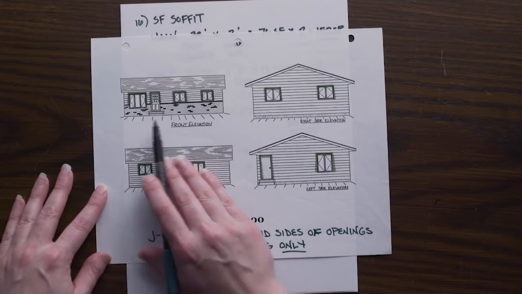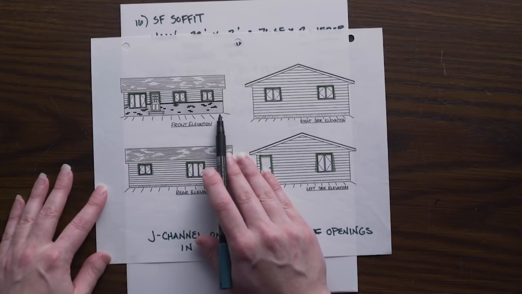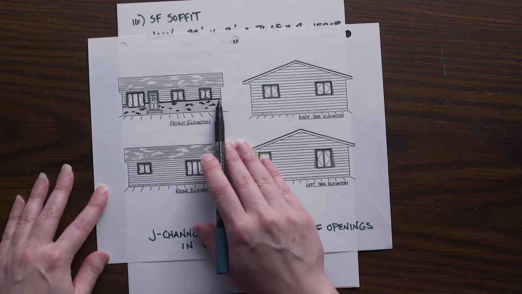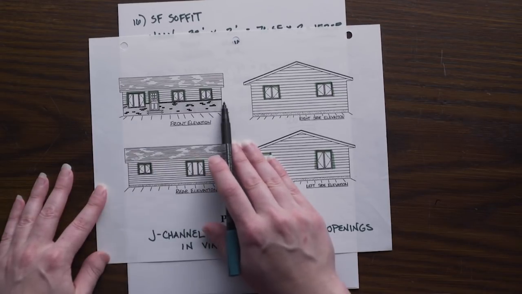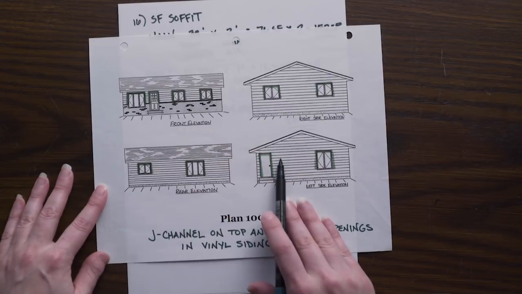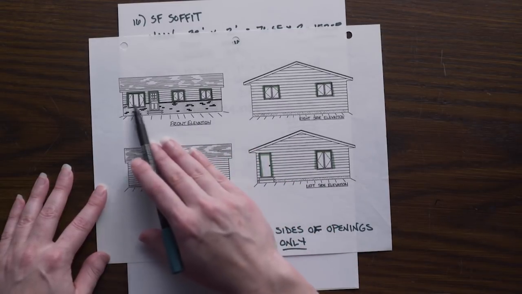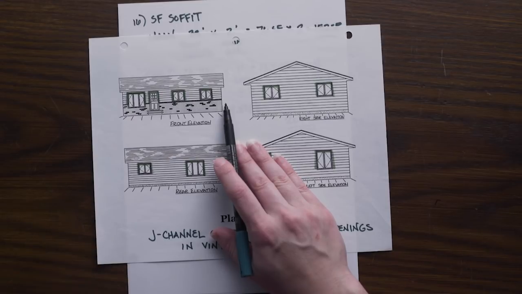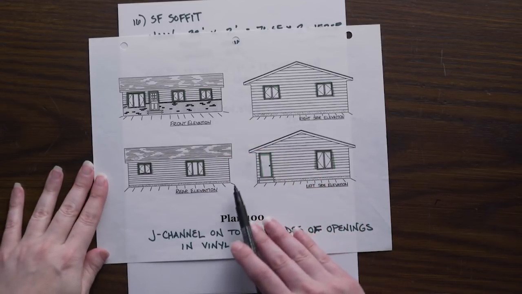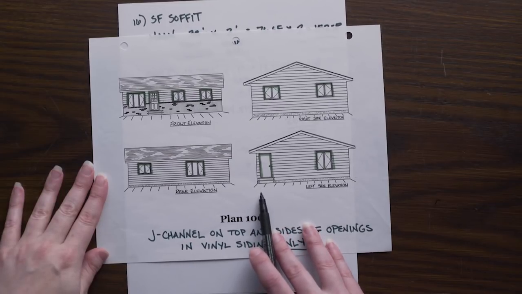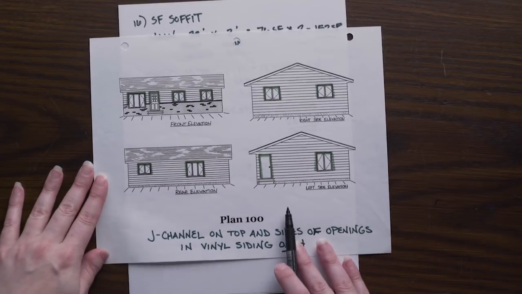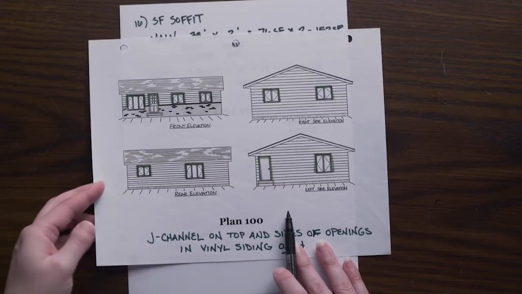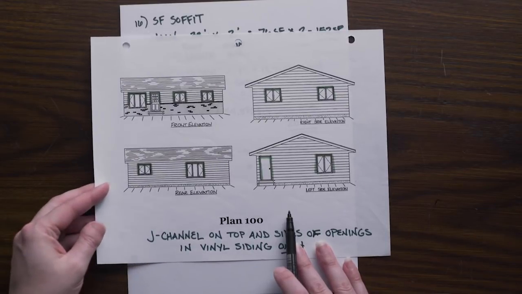But for the front elevation, even though we're not going to have it on the bottom because of the brick, it simply moves up, and we'll need the starter strip halfway up the house because we do have siding up top. Now we could subtract out for all of the windows and doors on the front elevation, but for now we're going to keep the number simple, and we might need some extra anyway, so we're going to just leave it as the full perimeter of the house. Makes our calculations a lot simpler.